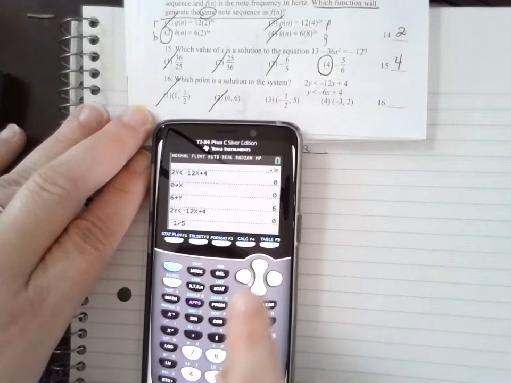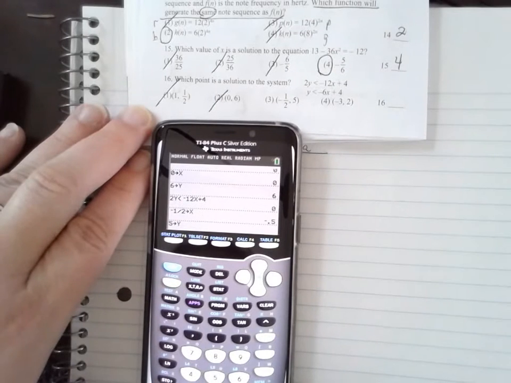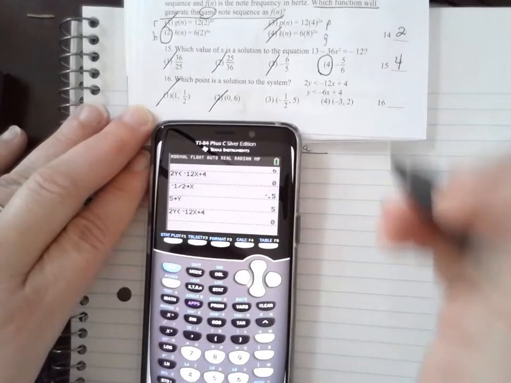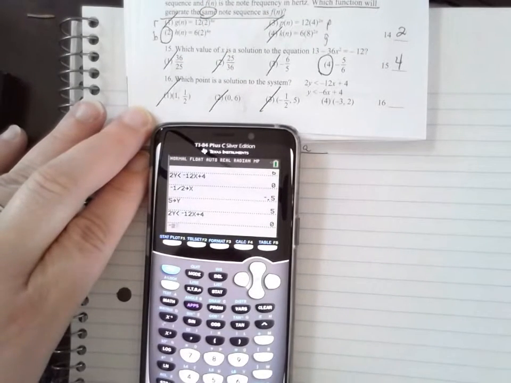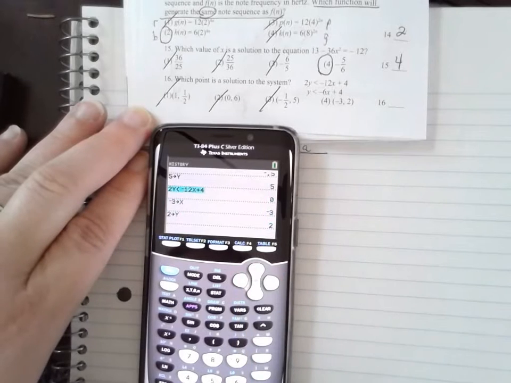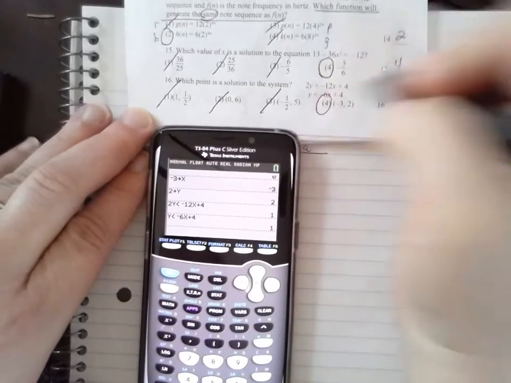Next point. Oops, negative 1/2 stored into x, and 5 stored into y. First inequality. It does not work, therefore it's not an answer. Last point. Store that into x. Store 2 into y. Check the first inequality. And it does work, but let's check both inequalities because it's only a solution if it works for both. There you go, it worked for both. And just like that, we're getting close to the end here.